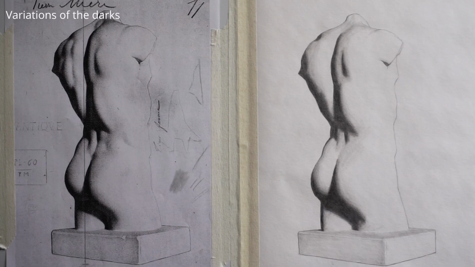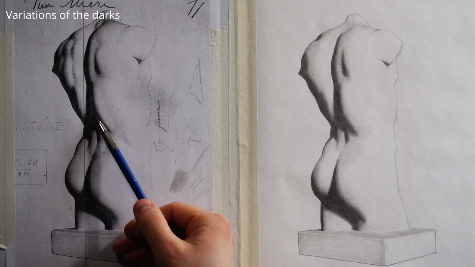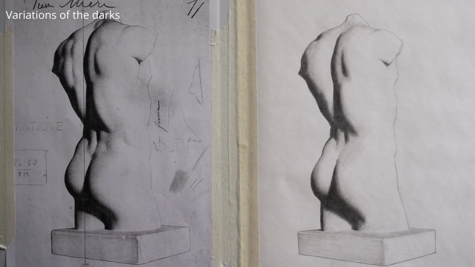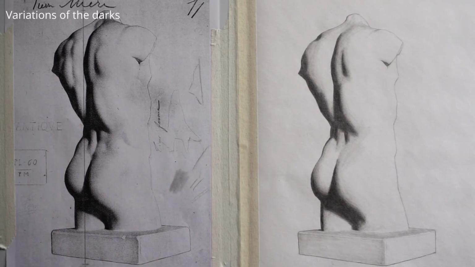Okay, next up is the variations of the dark stage. So now in this stage we start looking at the darks in a new way. We start looking for very subtle variations in here, like the core shadows or bedbug lines or the reflected lights next to them, for example.